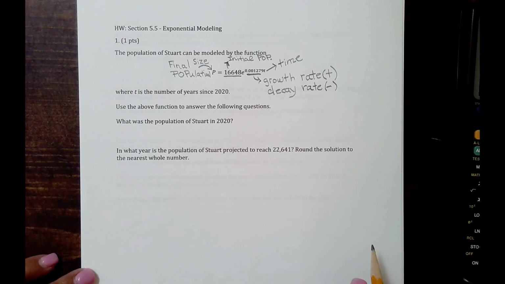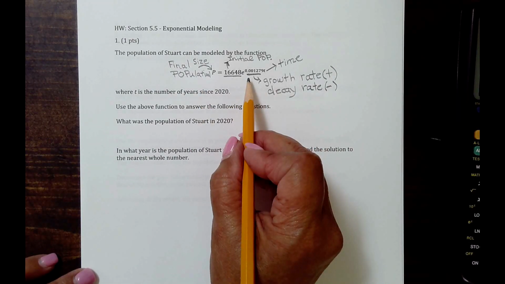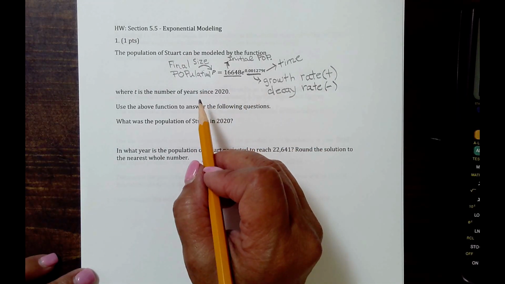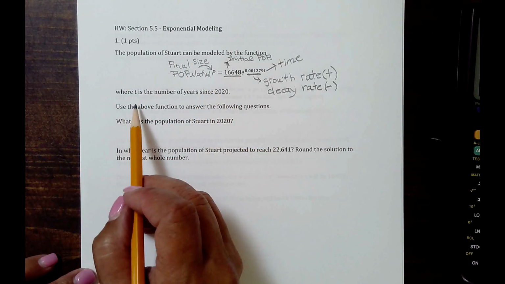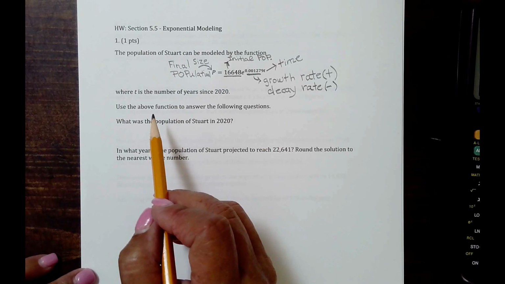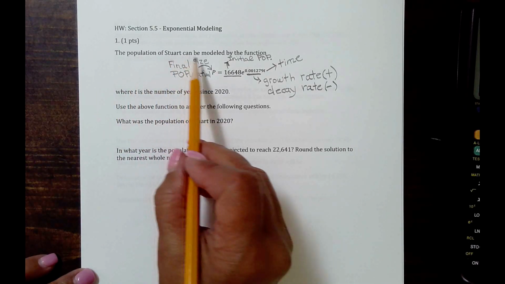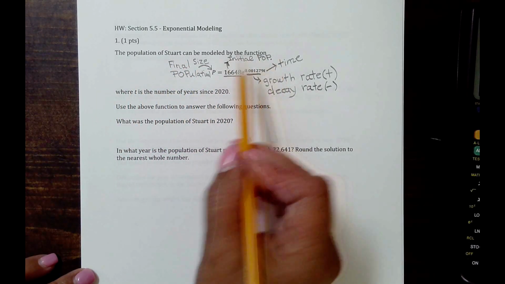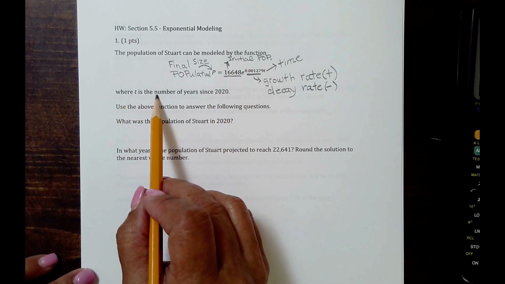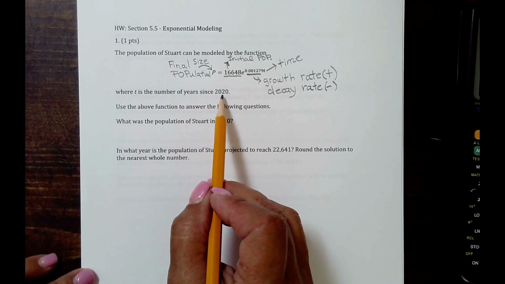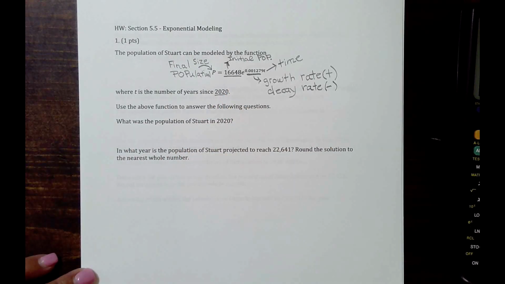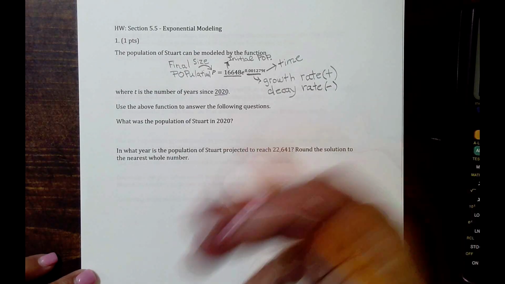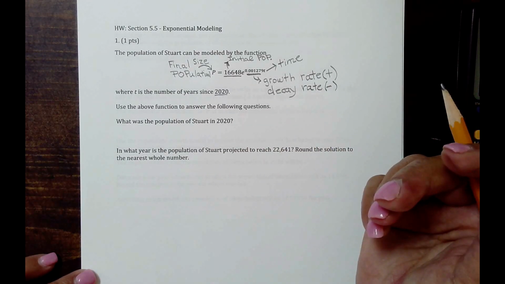Okay, so we are using this function right here. I just wanted to explain the bits and pieces of it to you and what they stand for. And we're going to now begin to drag in this information to answer the question. So it says population of Stewart can be modeled by the following function, where T is the number of years since 2020. So basically what they're telling you is that 2020 is when they began watching or observing this population.